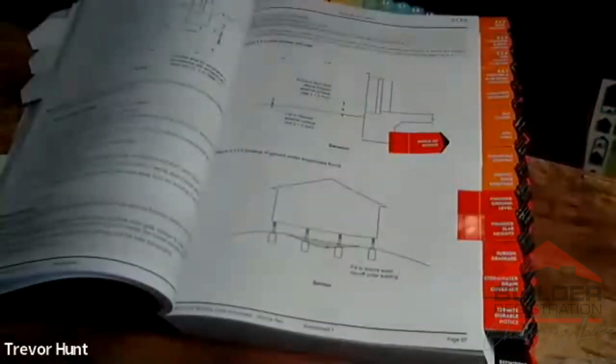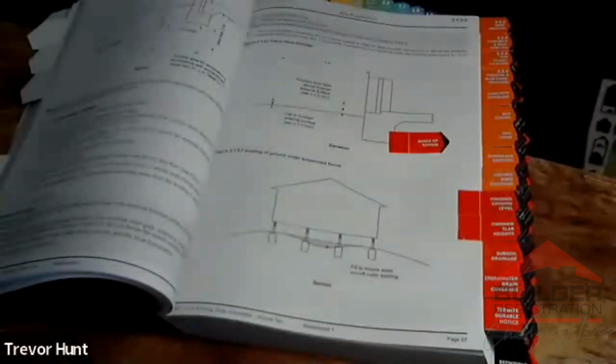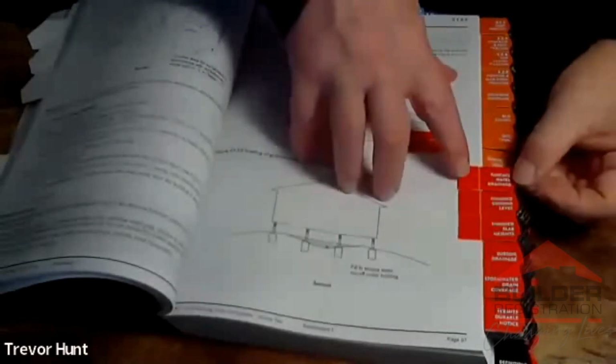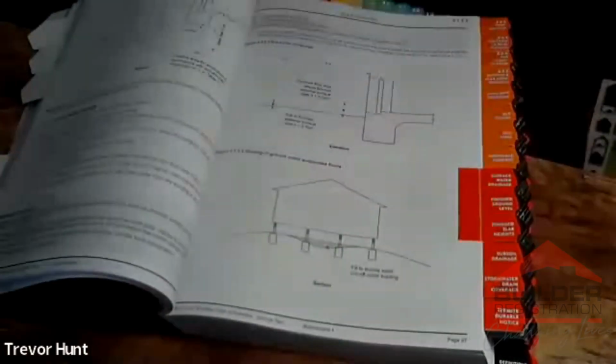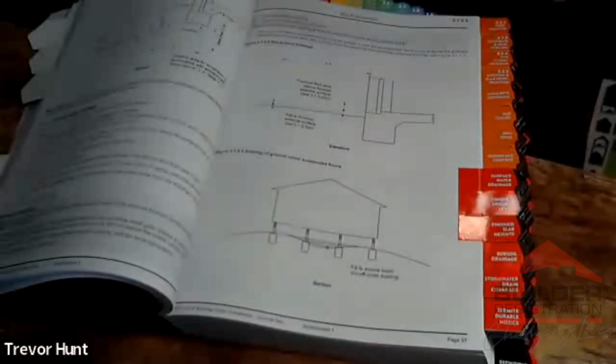So 4 tabs on page 97: finished slab heights, finished ground level, surface water drainage, and angle of repose.